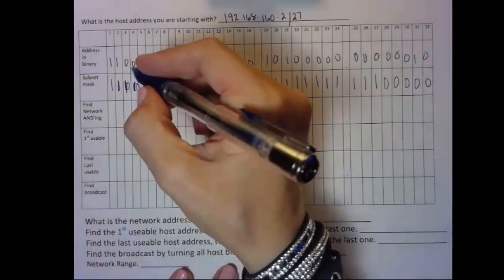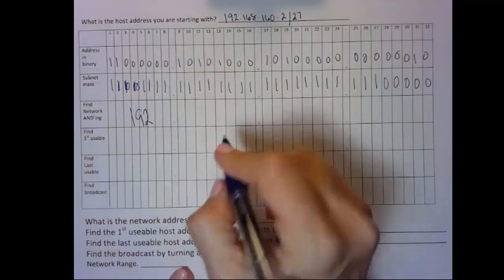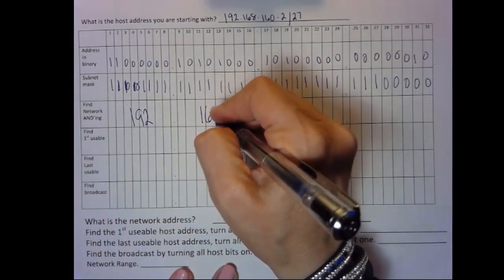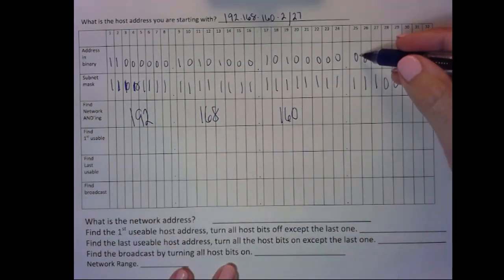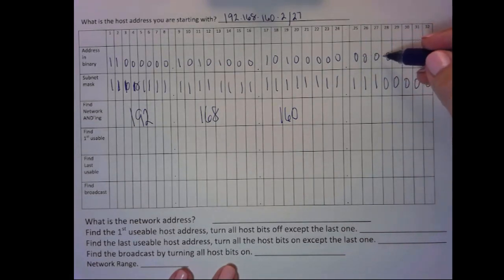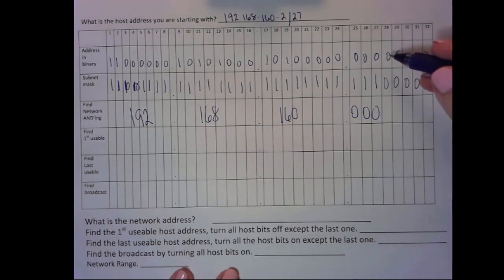So we know that our network is going to be 192.168.160. Now the first three bits need to stay off because the subnet mask is telling us that they are going to stay off.